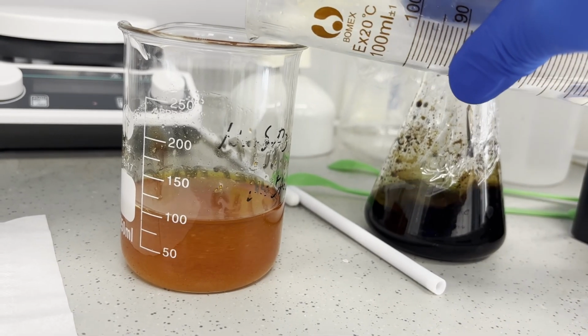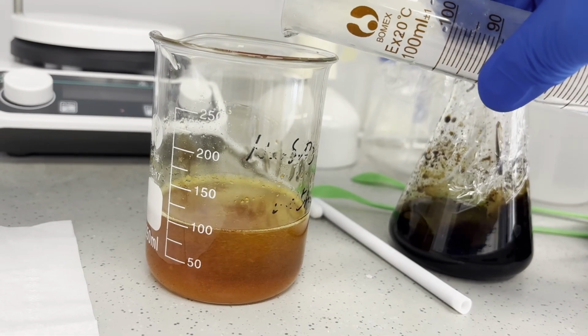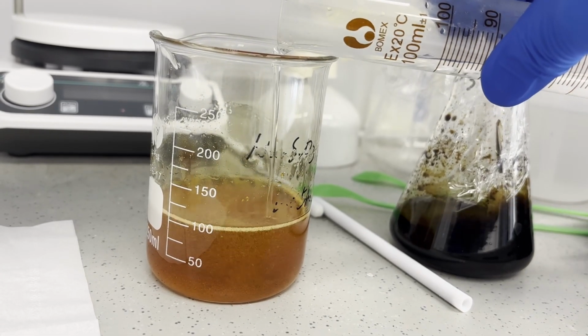But all in all, there is a positive correlation between the ligand's pKb values and their maximum absorption wavelength of the complexes, proving that my experiment is successful.